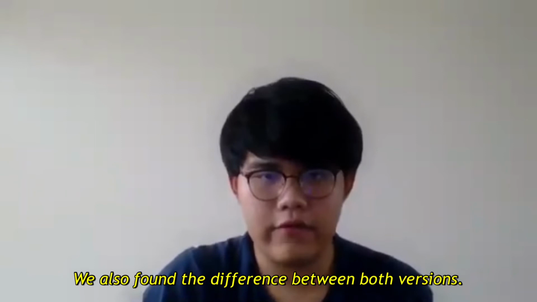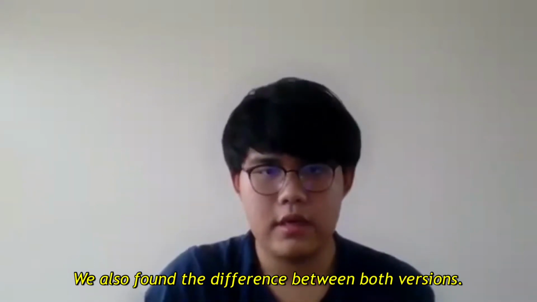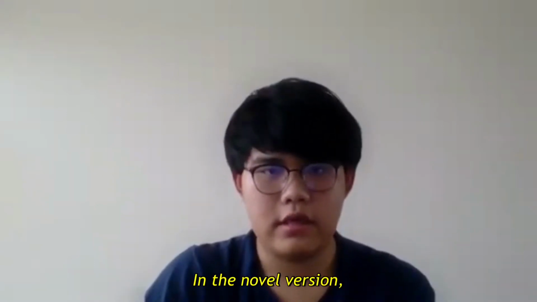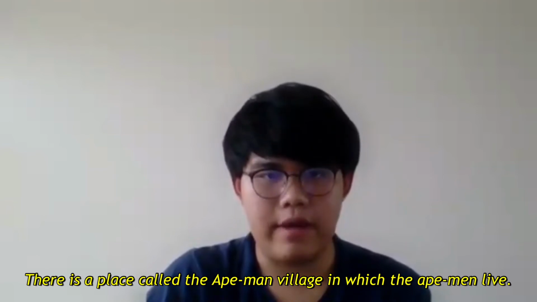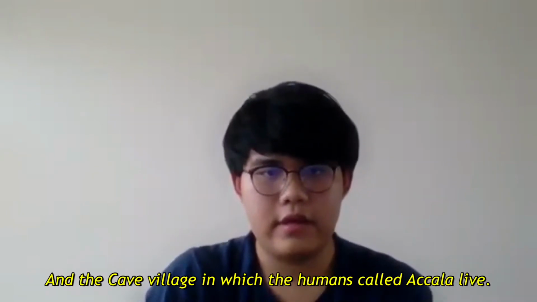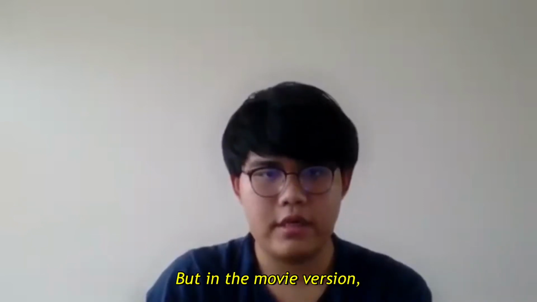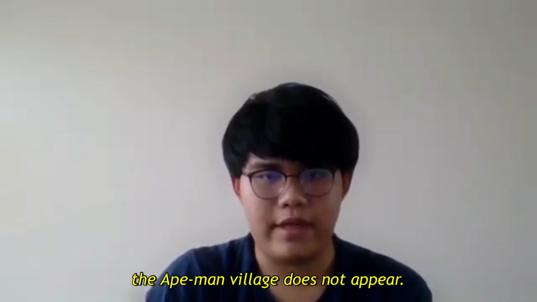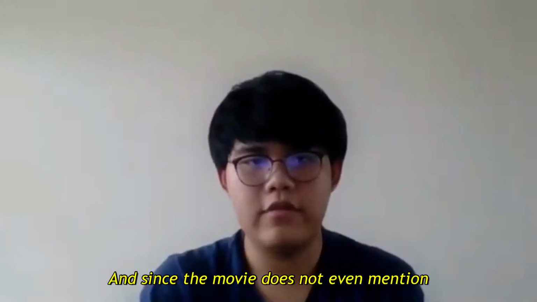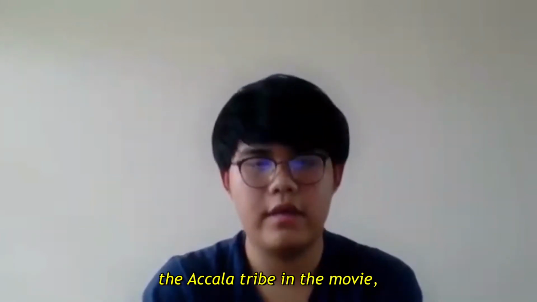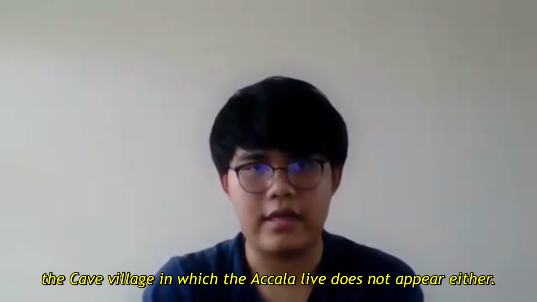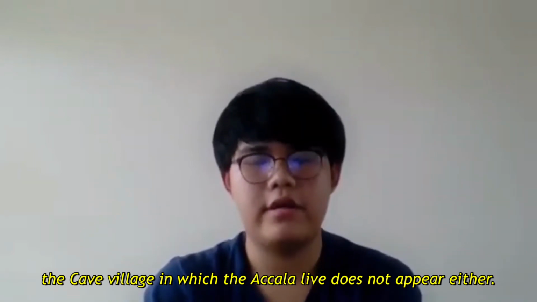We also found a difference between both versions. In the novel versions, there is a place called Ape-Man Village in which the Ape-Men live, and the cave village in which the humans called Akala live. But in the movie versions, the Ape-Man Village does not appear. And since the movie does not even mention the Akala tribe, the cave village in which the Akala live does not appear either.